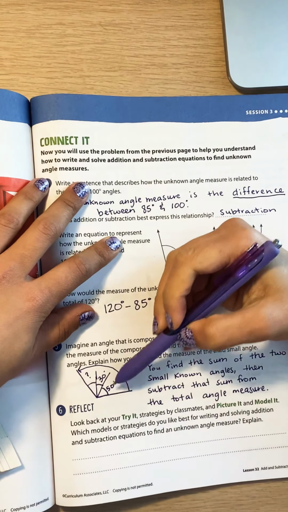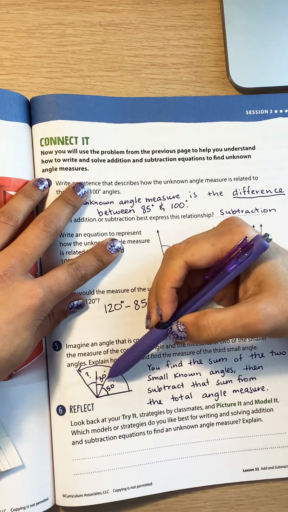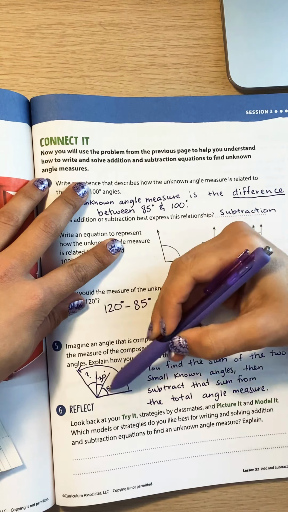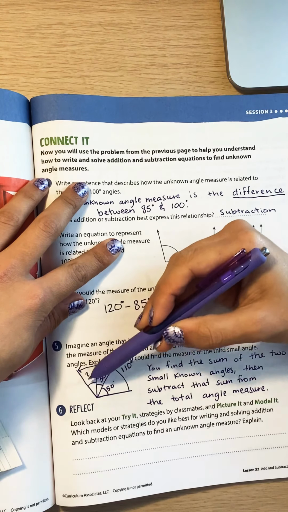So you would add this 30 plus 50 to get 80, and do 110 minus 80 will give you this missing piece.